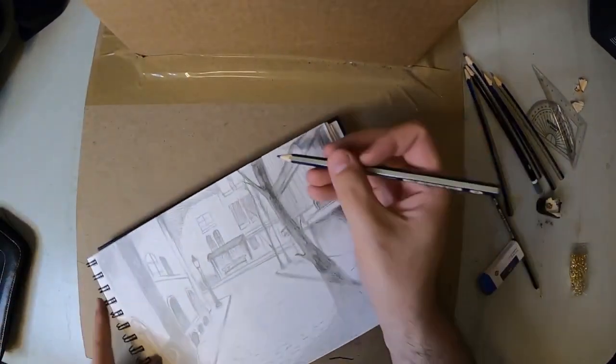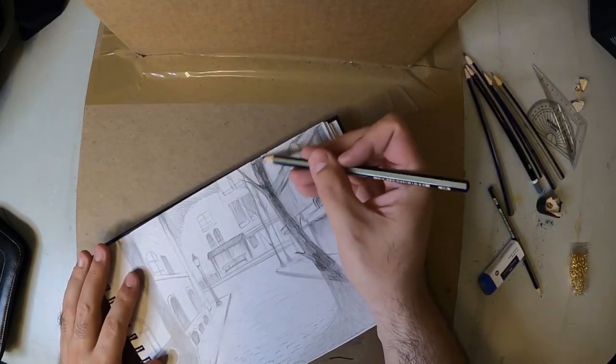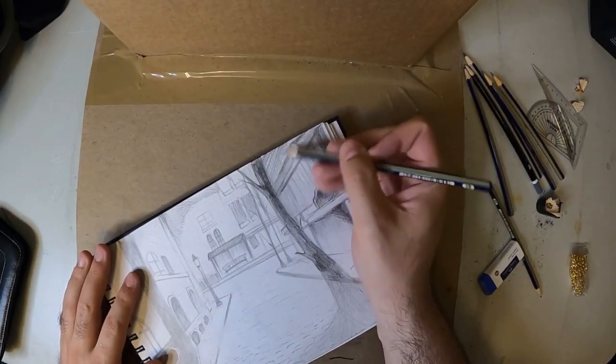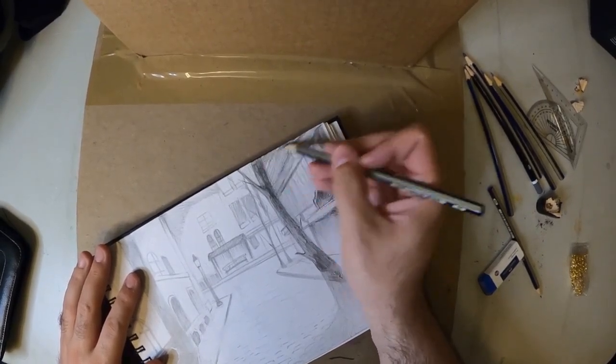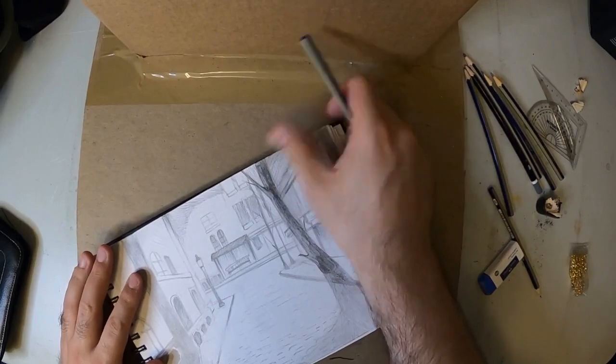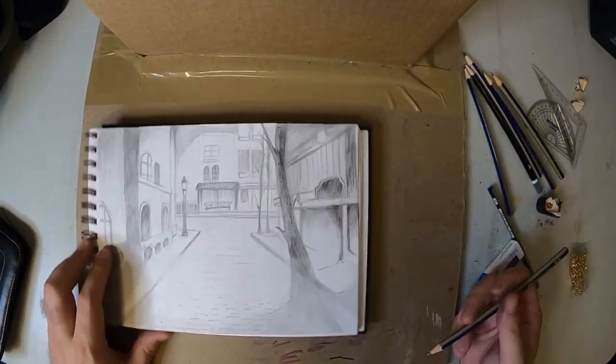As I go along, I'm using the reference photo less and less, and now I'm just kind of using the picture itself, letting it kind of drive itself. At this point, it kind of knows what it wants to be.